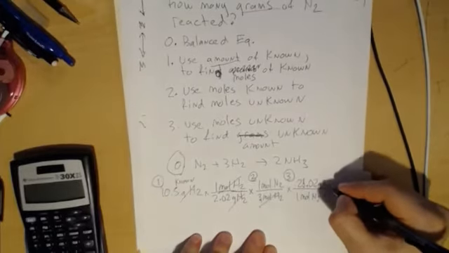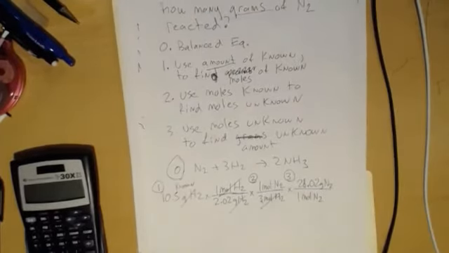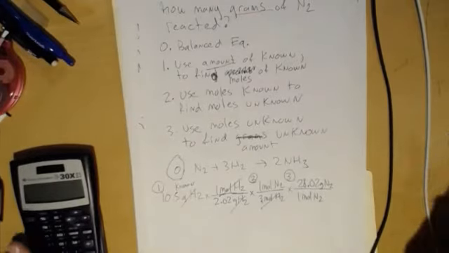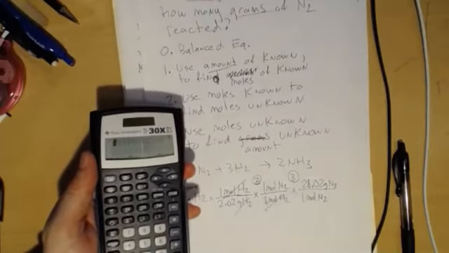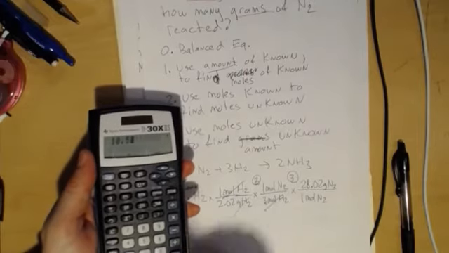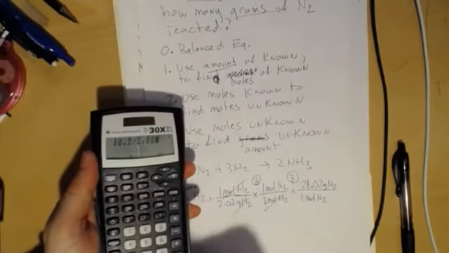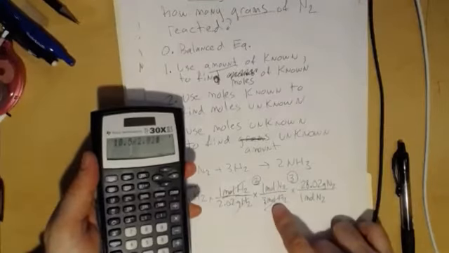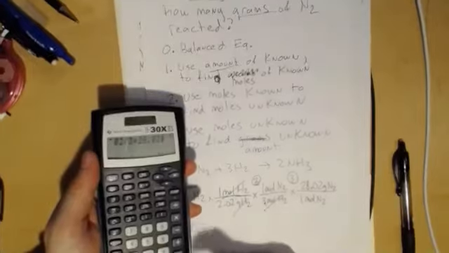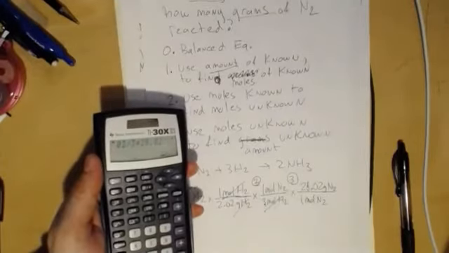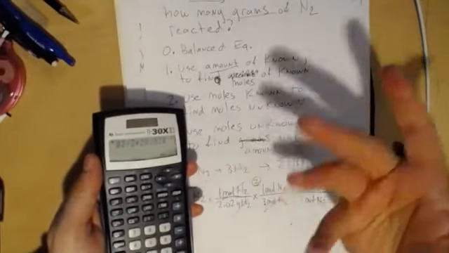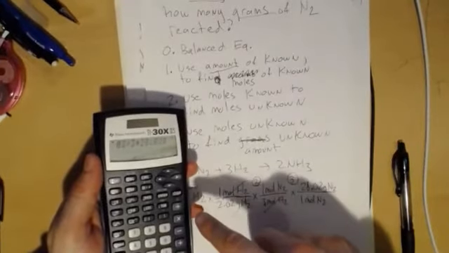I could show that calculation if you guys would like to see that. But that's the process. Oh, I guess we could calculate it. Okay, so calculator. On clear, 10.5 grams of hydrogen divided by molar mass of hydrogen, 2.02, times 1 divided by 3, and then times 28.02. I can just do that in my calculator, multiply and divide, as long as I don't have any exponents. If we had exponents, like I was talking about before, I would use a parenthesis.